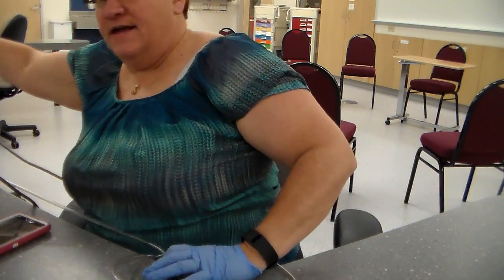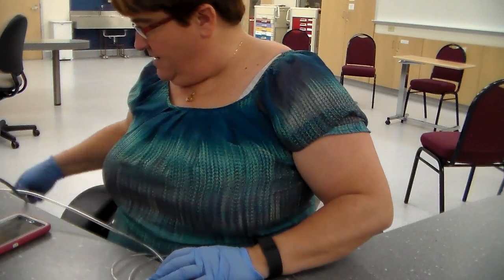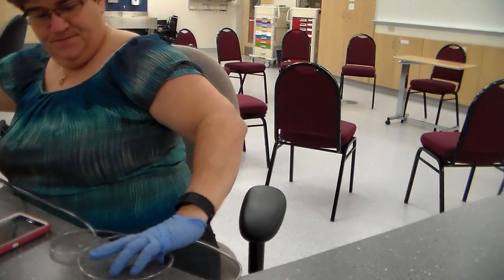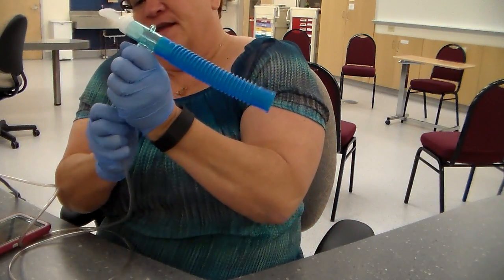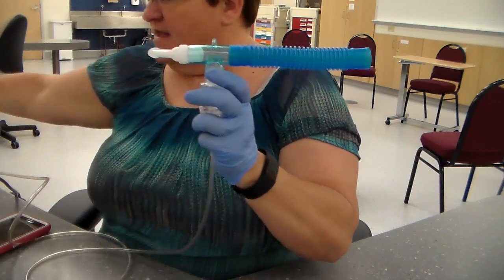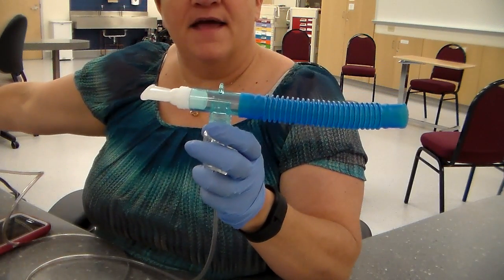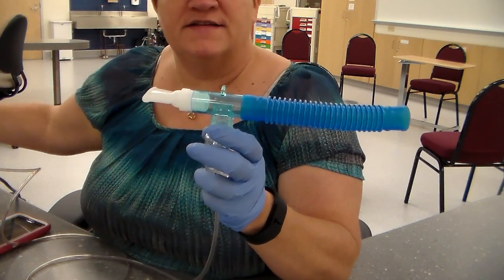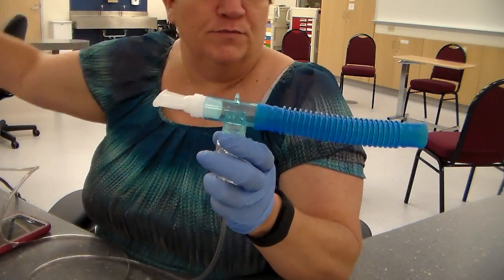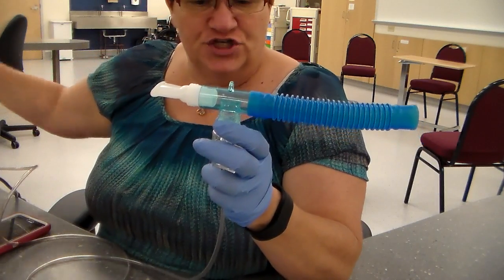I don't know how good that's going to do, but we're going to try it, okay? All right. Because I want you to see the steam that's going to come out of here. All right. So we've got the one end of the oxygen tubing to the air supply, the compressed air supply. That could be on the wall, it could be through the nebulizer machine, okay?